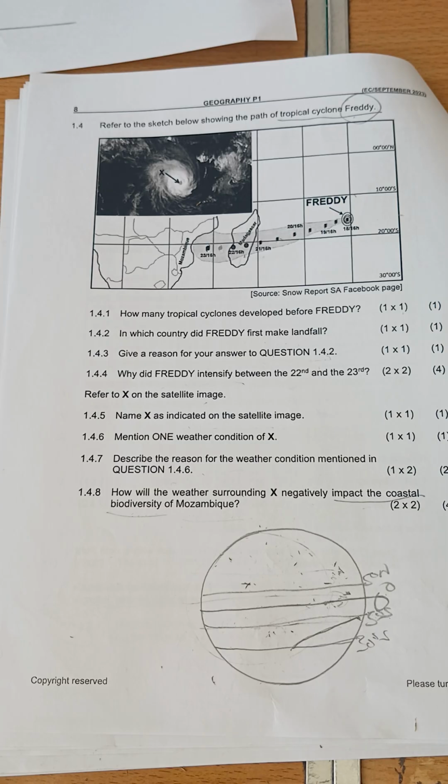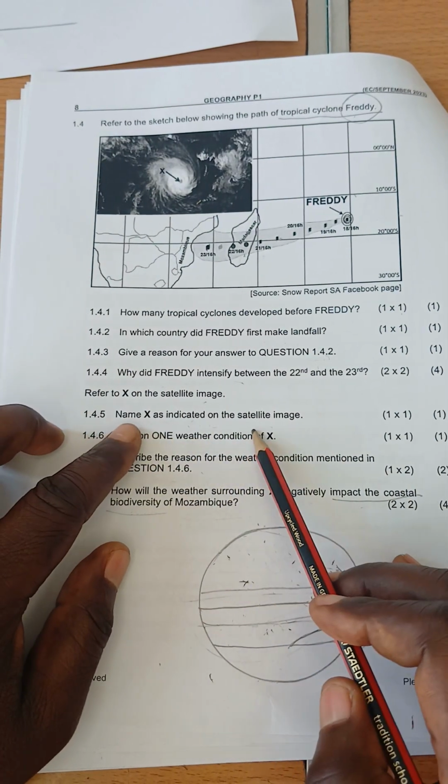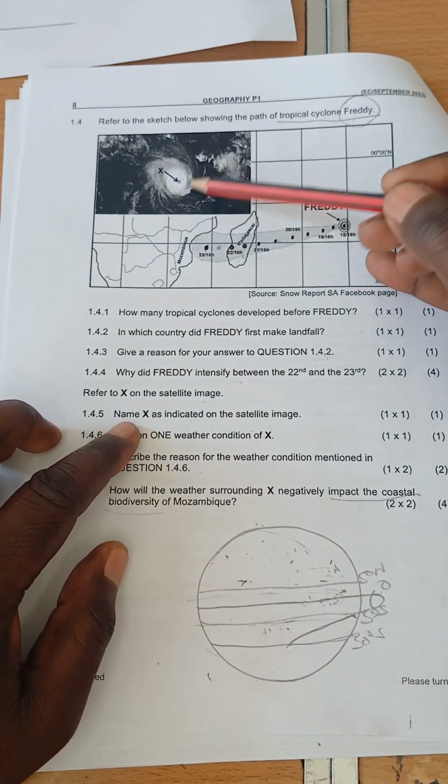That's basically what we're talking about. What are some of the conditions that favor the intensification of the tropical cyclone? We've got high temperatures, warm oceans, and an increase in latent heat. It gives energy to the cyclone. Okay, 1.4.5, name X indicated on the satellite image. This is your eye.